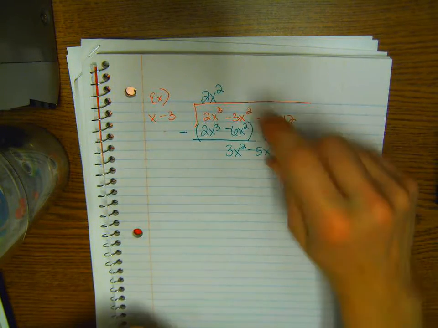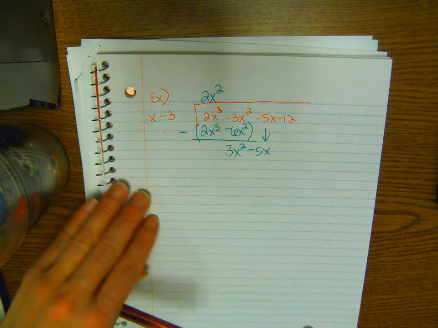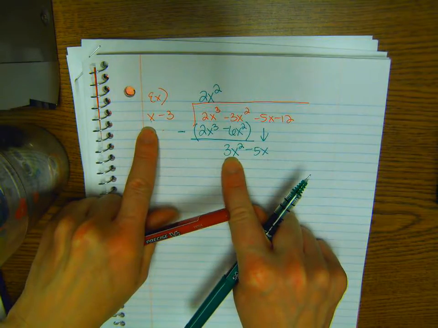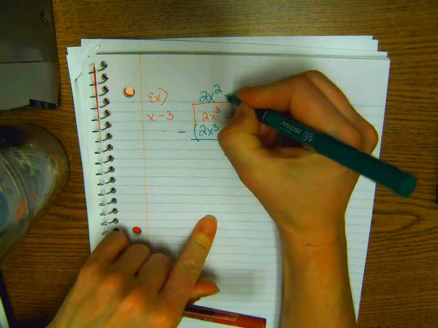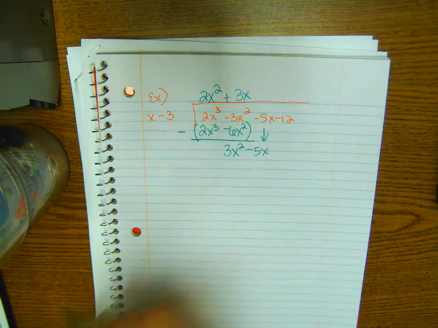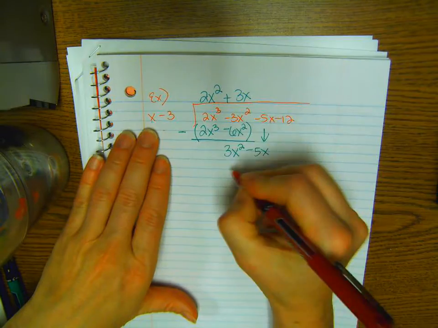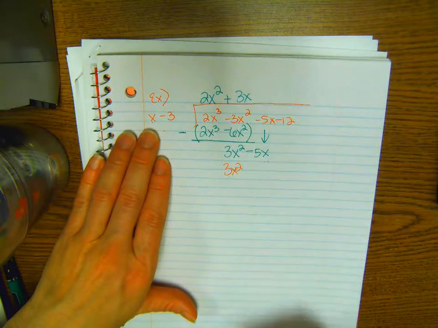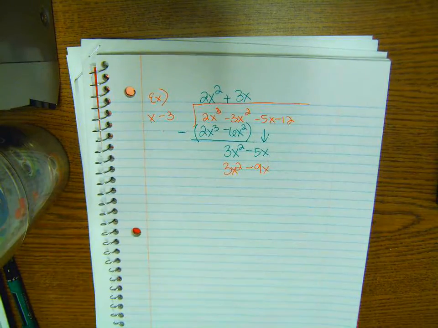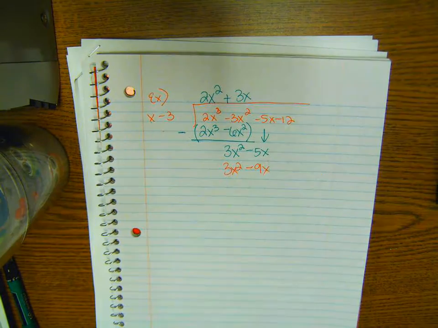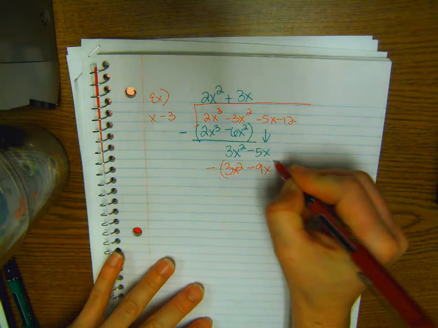Okay, what would come next? Good. So 3x times x is 3x squared. 3x times negative 3 is minus 9x. Subtract the quantity.